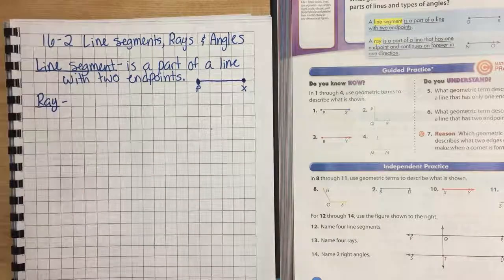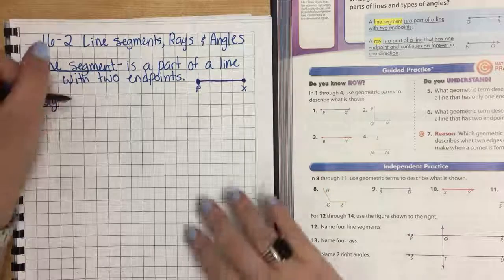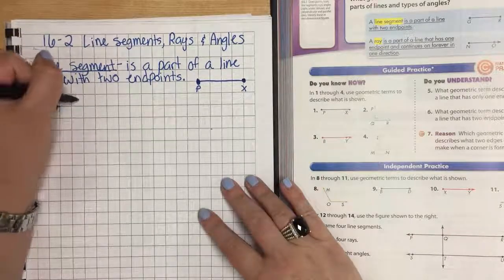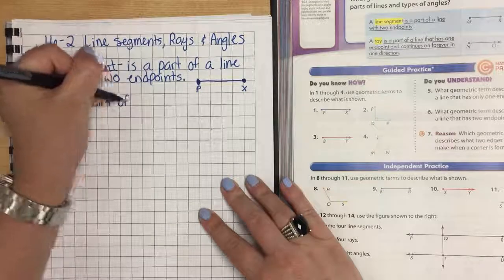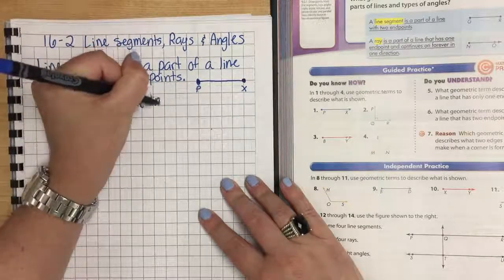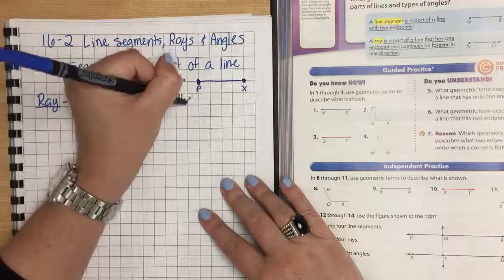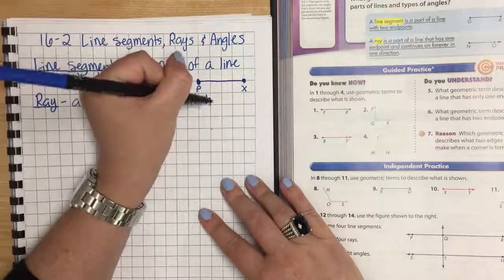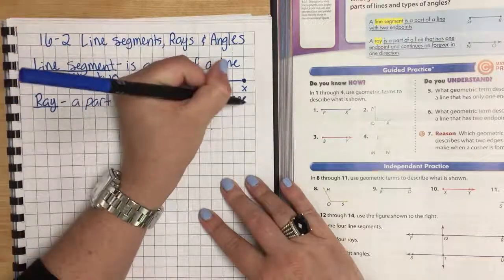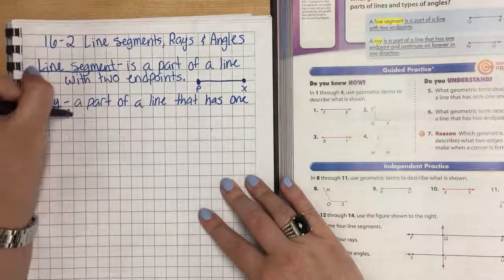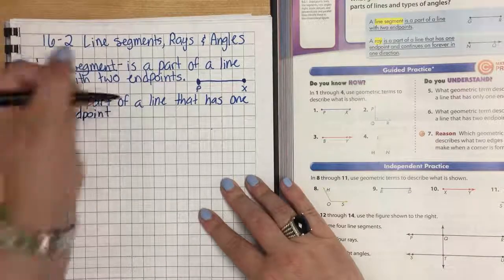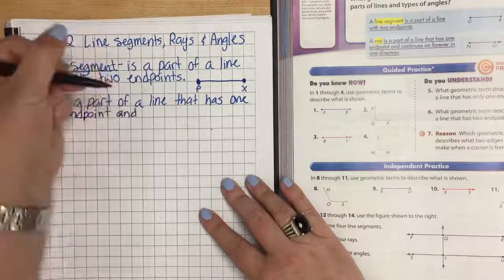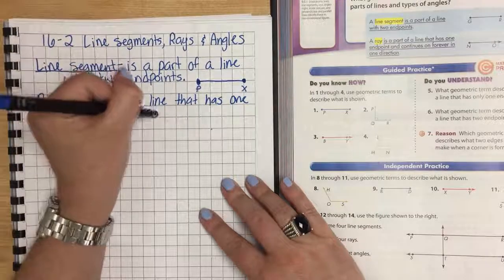Okay, then our next one is a ray. Not a ray of sunshine. A ray is a part of a line that has one endpoint and continues on forever in one direction.